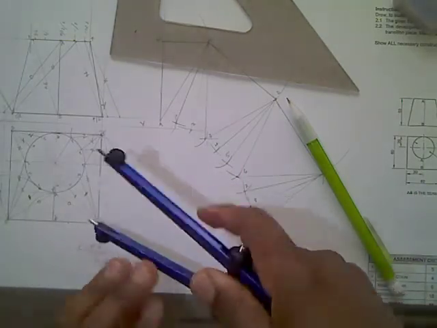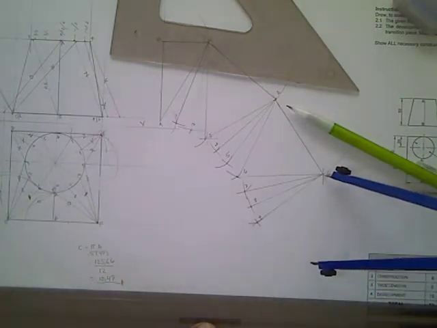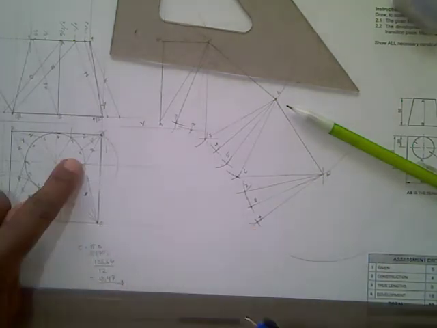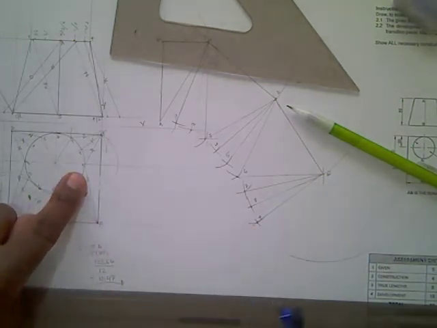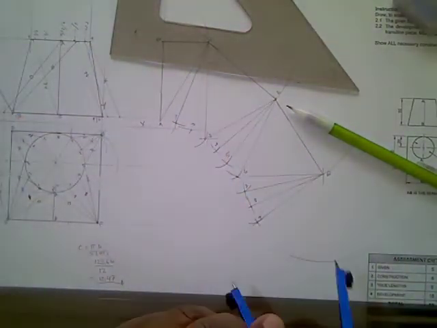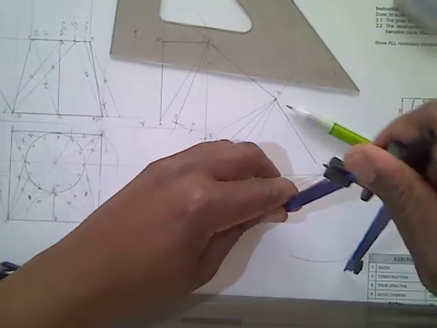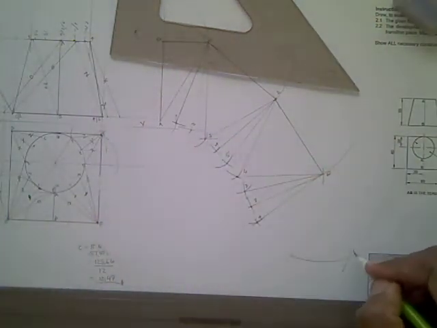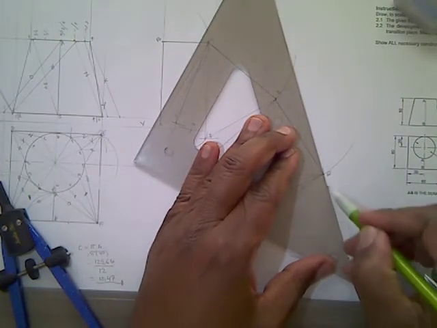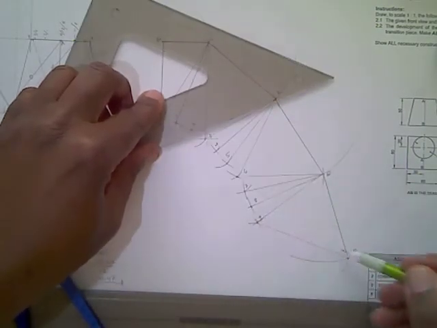This is the true length for E to F. F is somewhere there. Now I must move from 9 to F, this one with Roman figure 3. Now that is from 9 to F. F will be here. My F here. And then it was triangulated by 9. It was formed by this triangle.